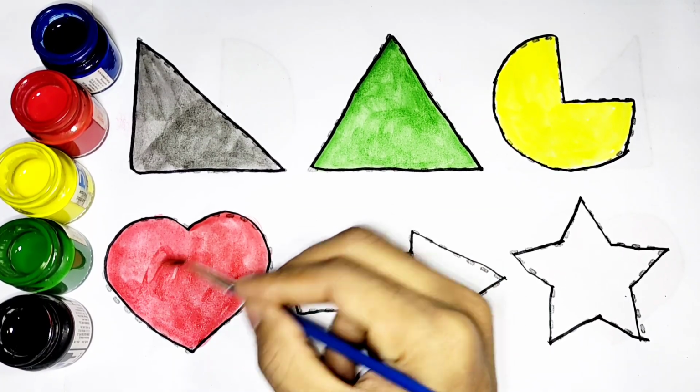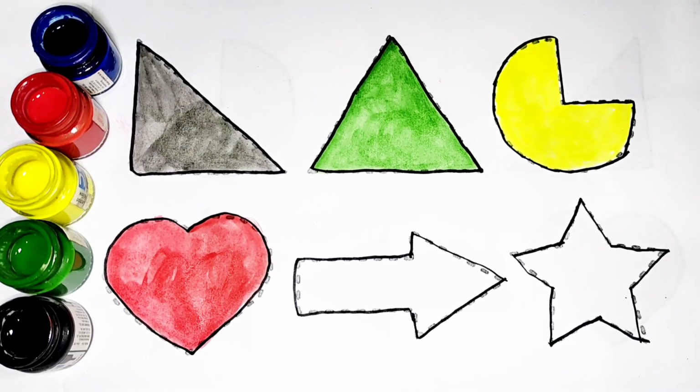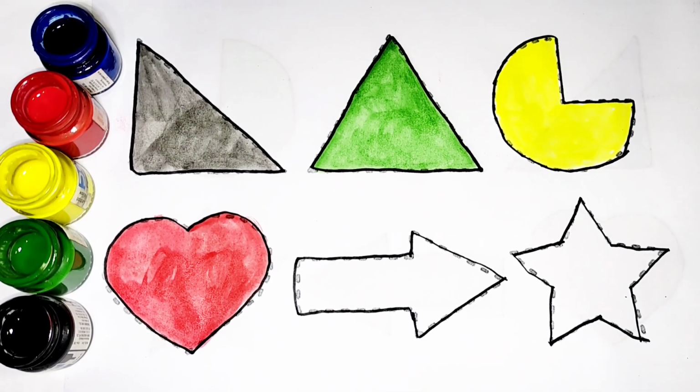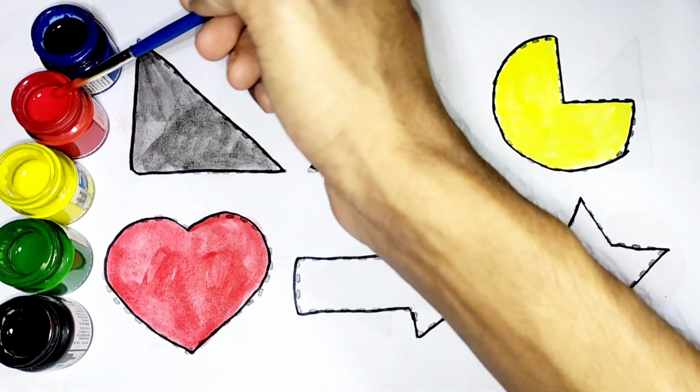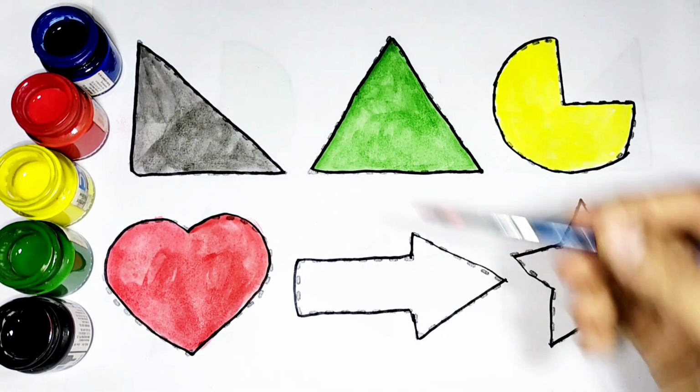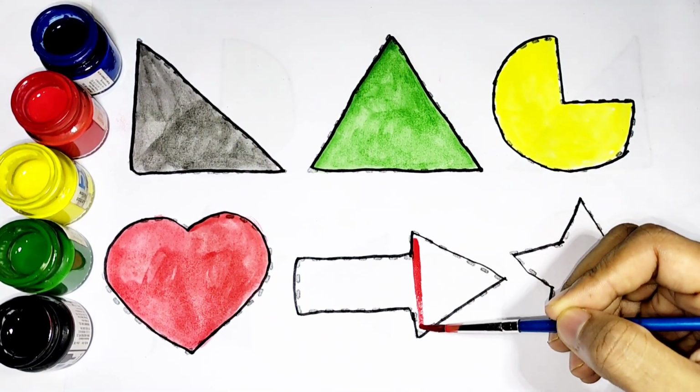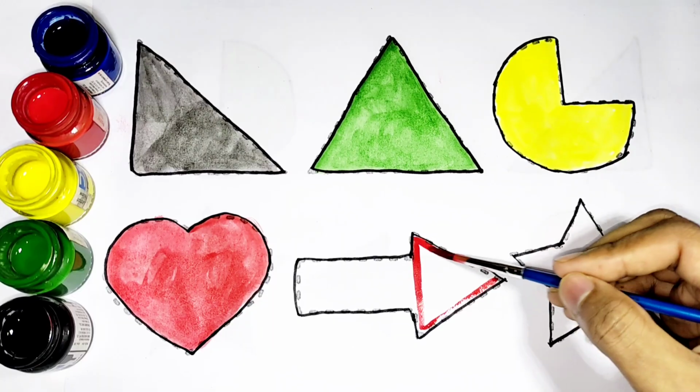Kids, now we're coloring the shape of heart, and the next one is arrow. The shape of arrow. We are again using red color. Now we're using the color of red.